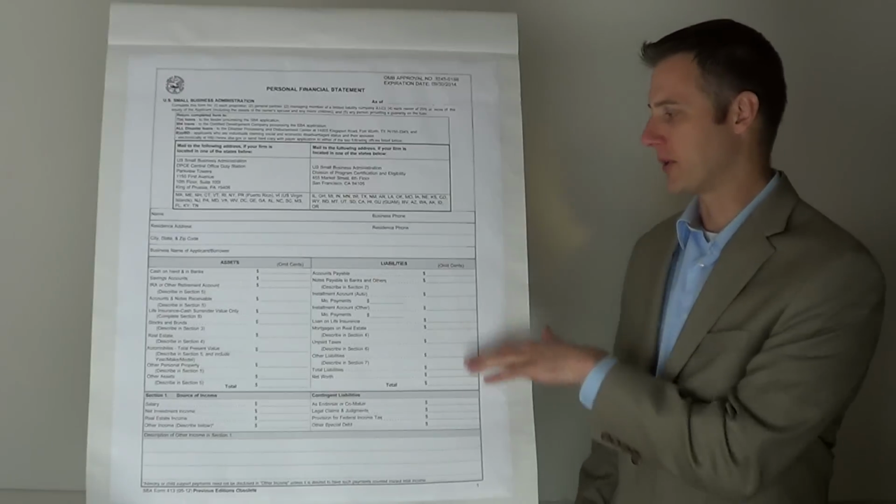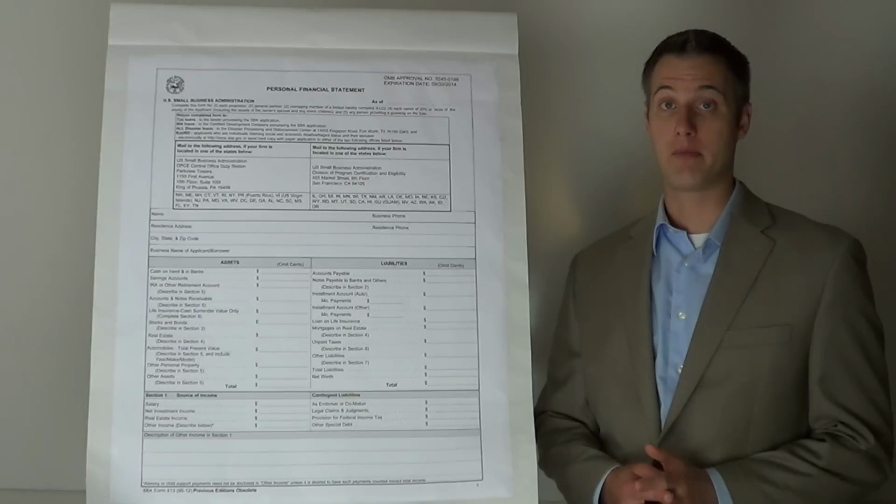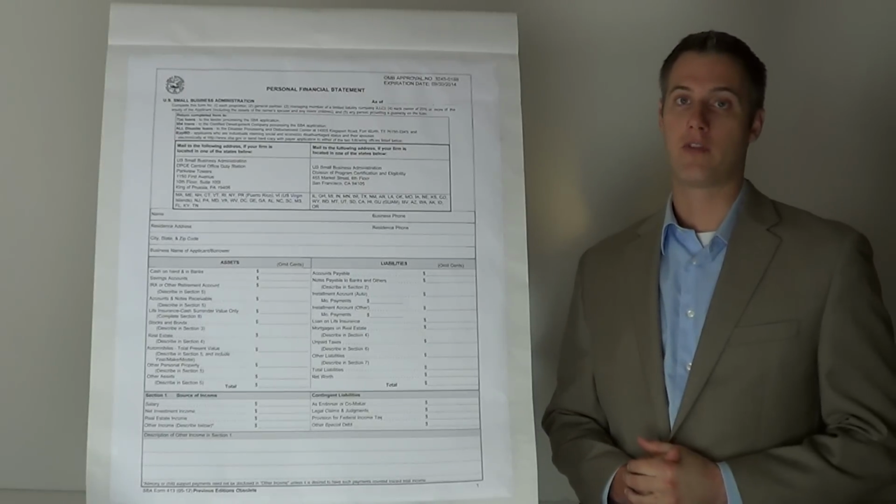One thing as we go through liabilities, it's really helpful if you have also pulled your credit bureau. It's very common to receive a personal financial statement that looks very different than the credit bureau.